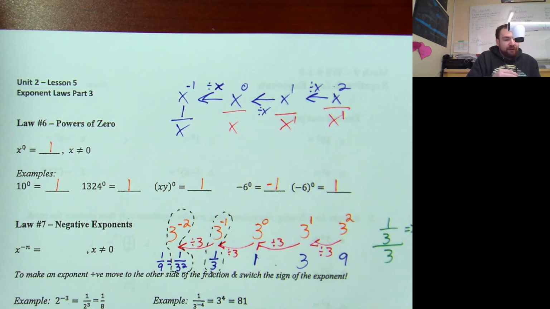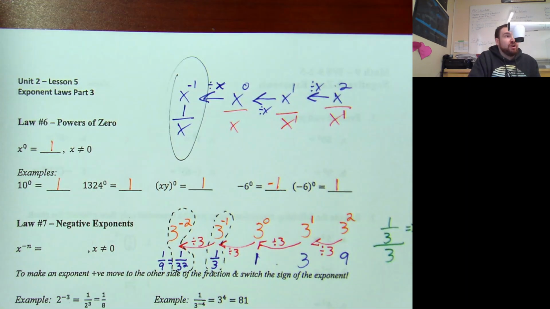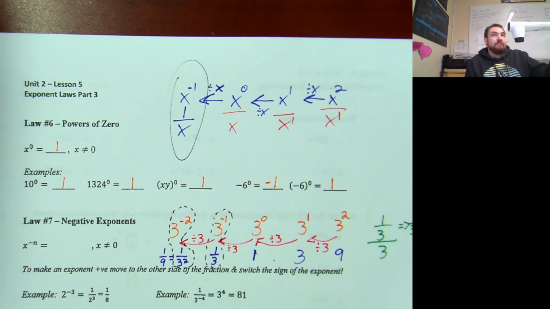And it doesn't matter what the value for x is as long as x is not 0. Can x be a decimal? As long as x is not 0. Literally any other number, because 0 is the only thing I'm not allowed to divide by. You cannot divide by 0. It's undefined.